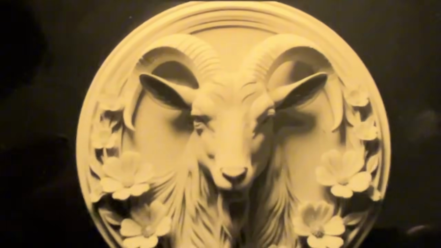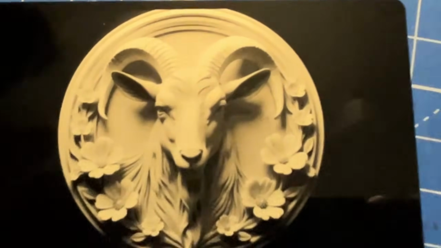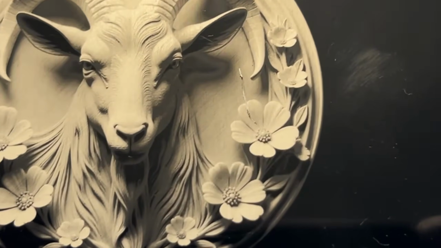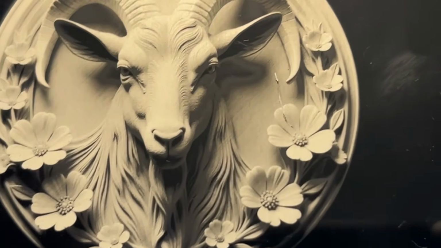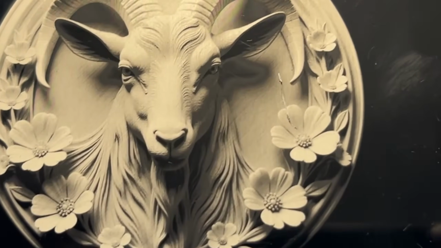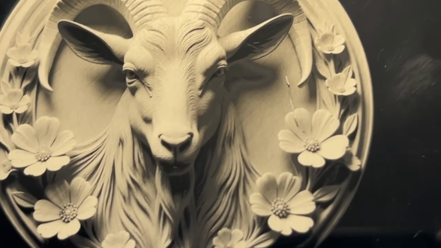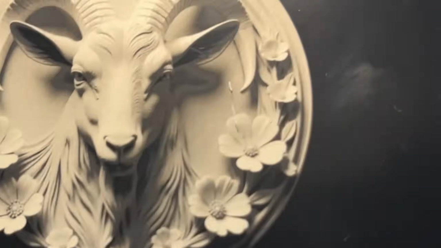So with the Tensor Art website, I haven't had to adjust any of the settings like the DPI or anything on these images. I've just basically copied them from the website and pasted them into LightBurn, put my settings in there for certain materials and just run. And they look absolutely amazing.